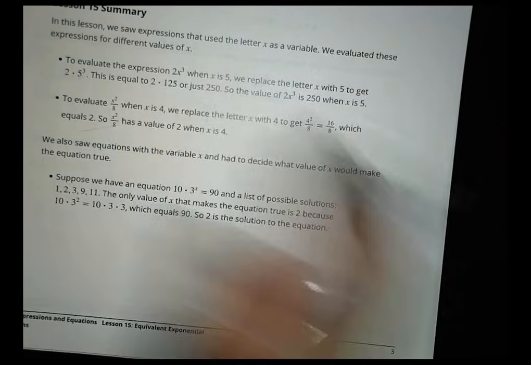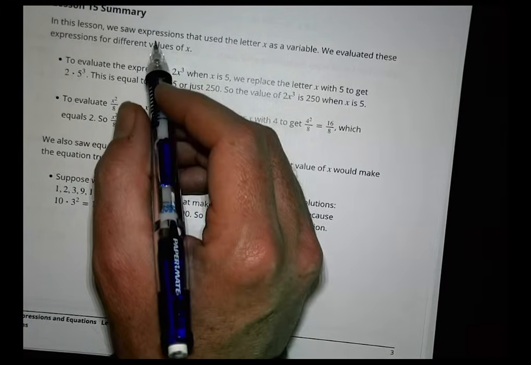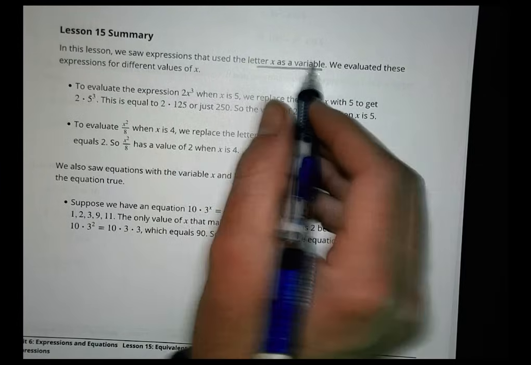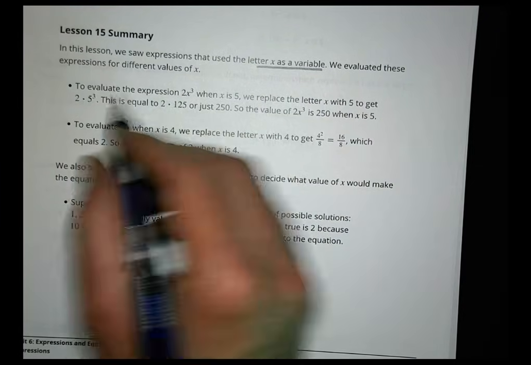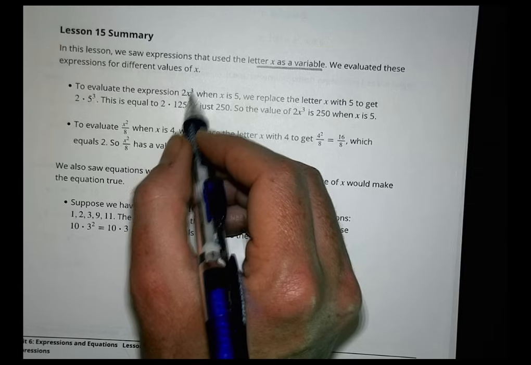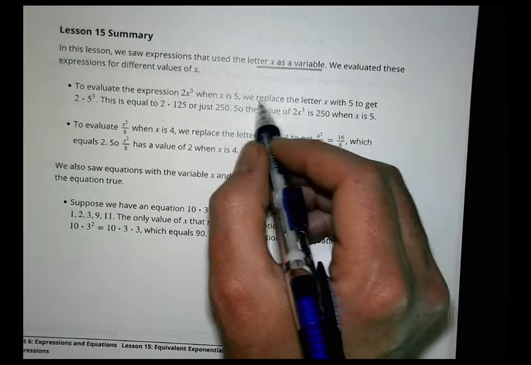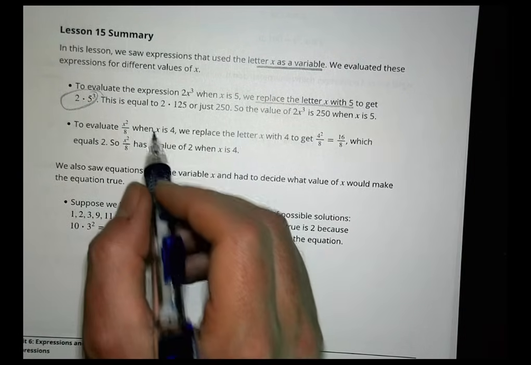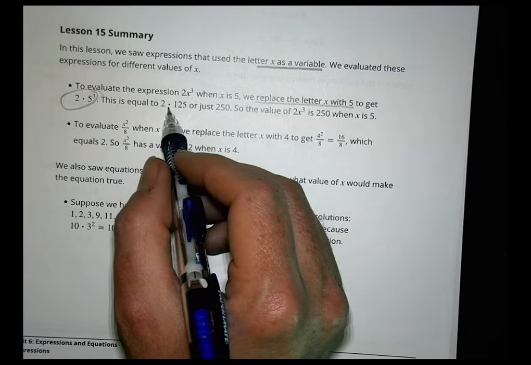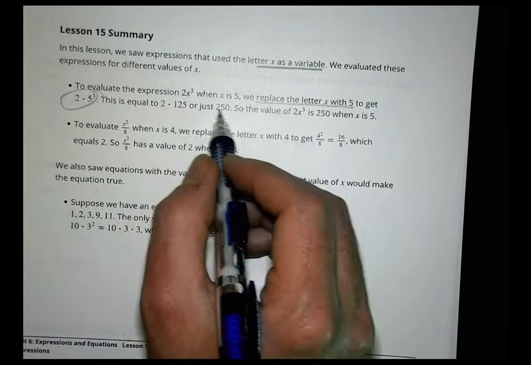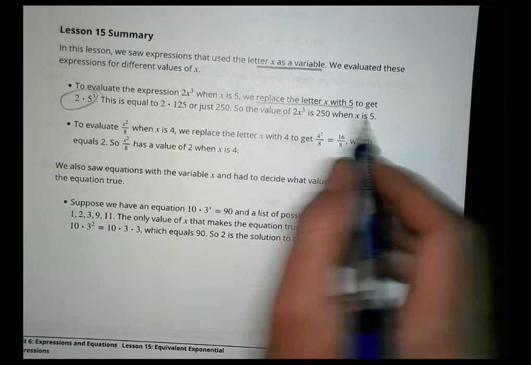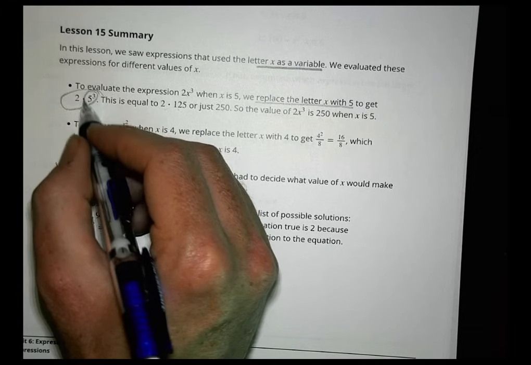So in this lesson, we saw expressions that use the letter x as a variable. We evaluated these expressions for different values of x. To evaluate the expression 2 times x to the 3rd when x is 5, we replace the letter x with 5 to get this type of equation. So this is equal to 2 times 125, or just 250. So the value of 2 times x to the 3rd is 250 when x is 5. Meaning we got to make sure that we do this part first.